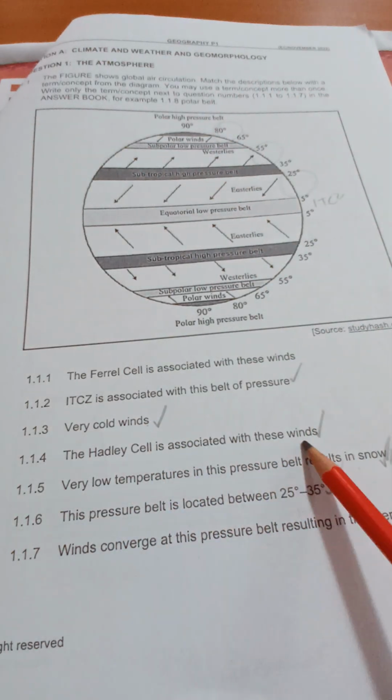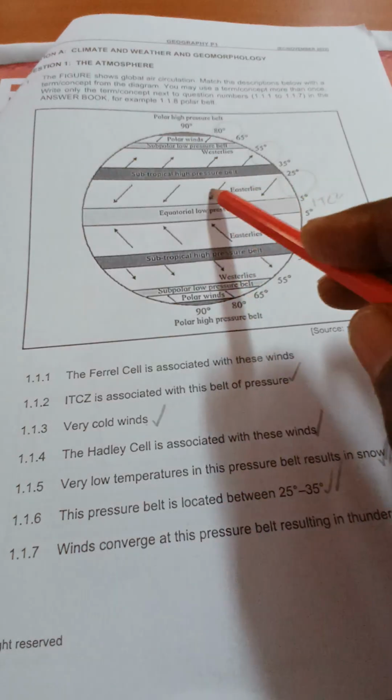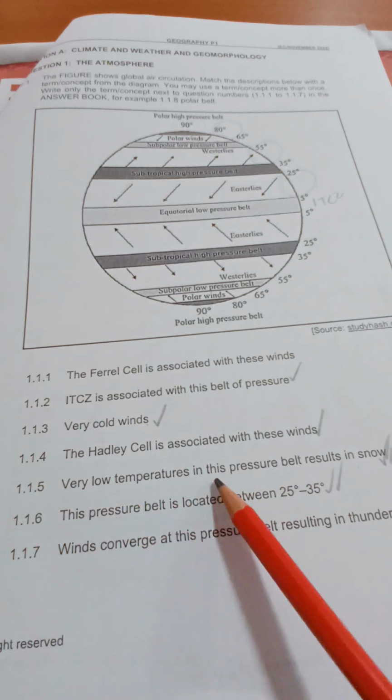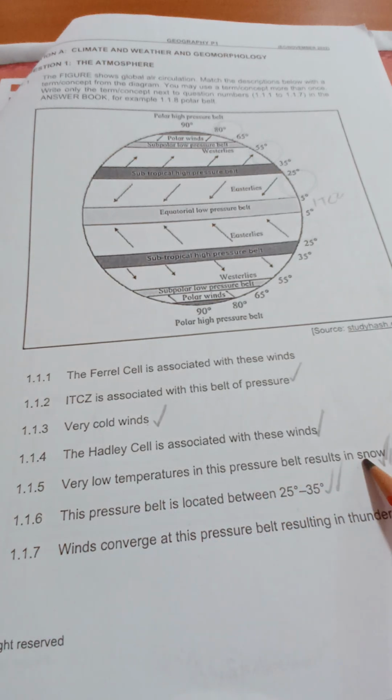Very cold winds, we are talking about your polar winds there according to the diagram. Hadley cell is associated with these winds. That will be your easterlies, because your Hadley cell is here. Very low temperatures in this pressure belt result in snow. That is 1.1.5. We are talking about the polar high pressure belt.